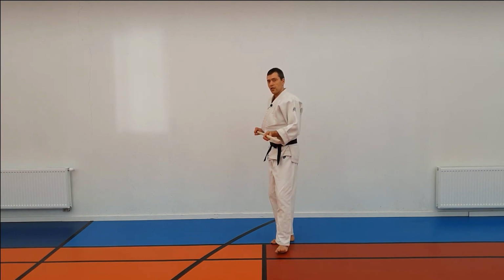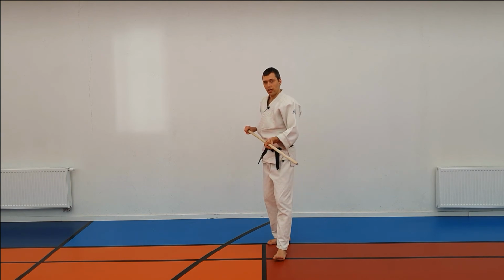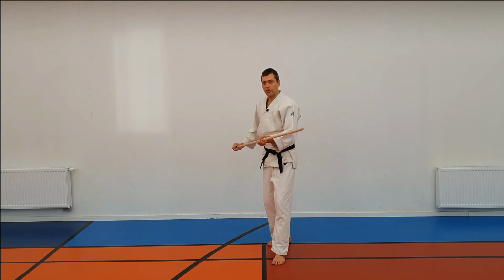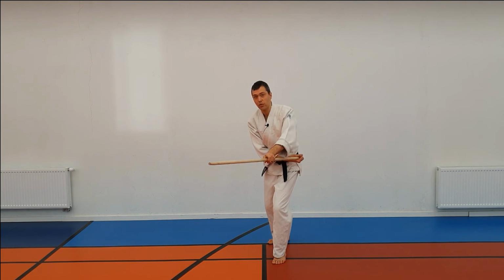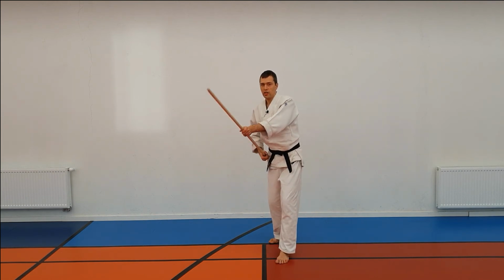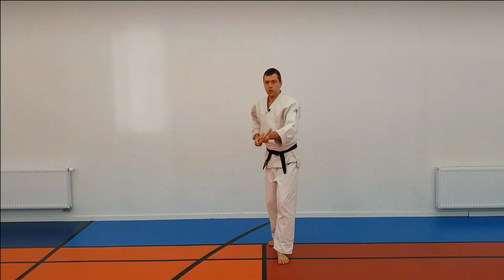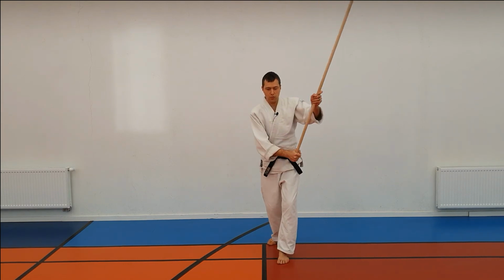Now it is a bit more difficult than before to strike the knee because you have to engage both hands. It's not enough to move this hand, but you have to engage both hands to be able to move that hand to the opposite side. So here it was easier this way, so you have to move both hands.